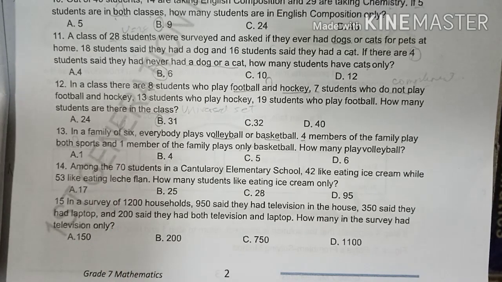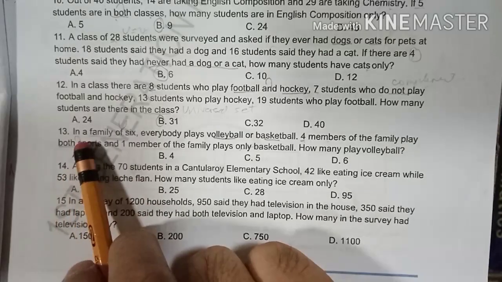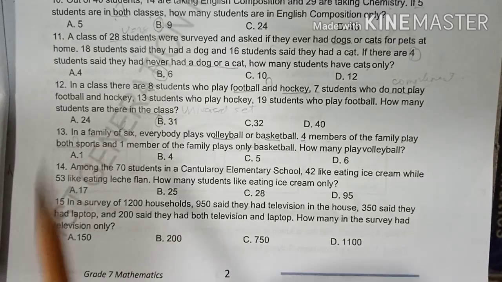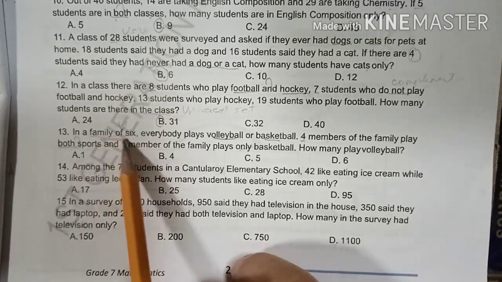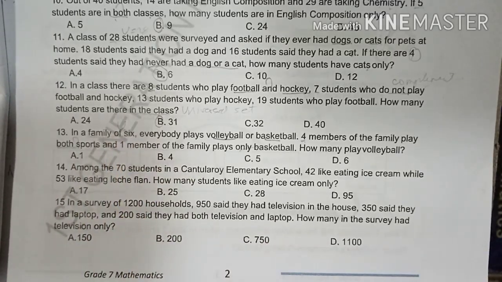In a family of 6, everybody plays volleyball or basketball. 4 members of the family play both sports and 1 member of the family plays only basketball. How many play volleyball? Okay, so this information, in a family of 6, refers to the universal set. Now, the universal set is 6.